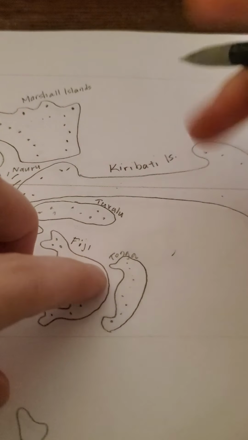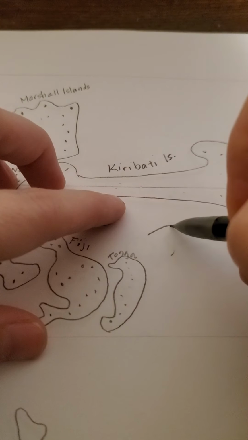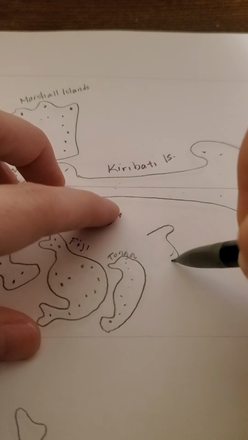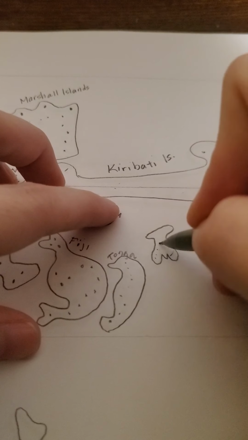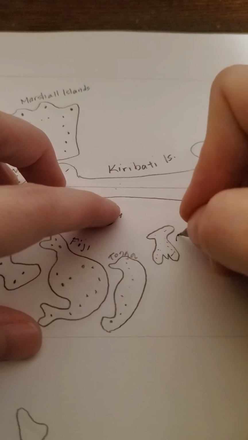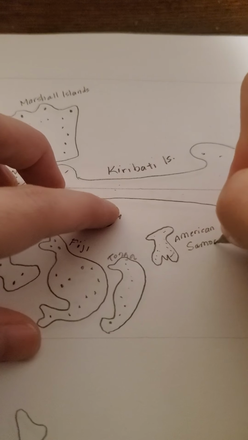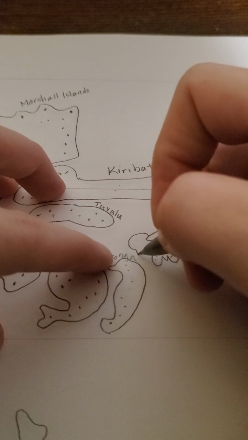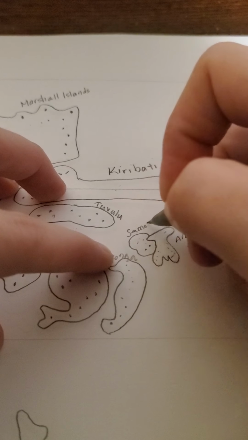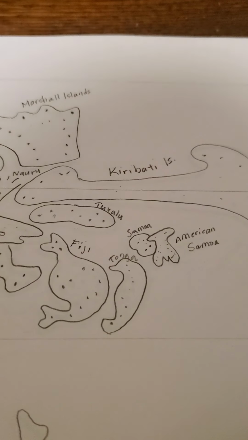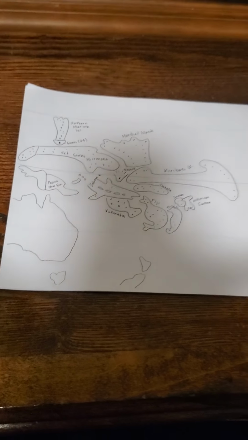And then the last two islands that we have here are the American Samoa and Samoa. And so American Samoa kind of looks like the tail of a lobster. So my little lobster tail. Something similar to a lobster tail. And so this is American Samoa. And then coming off of American Samoa is a clamshell, and that is Samoa. Okay, and that's it. That is our islands, as you can see here.